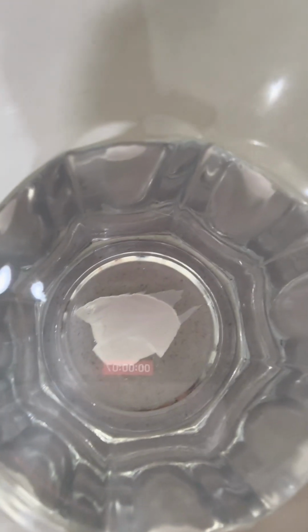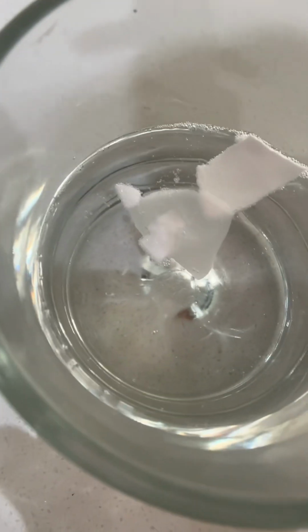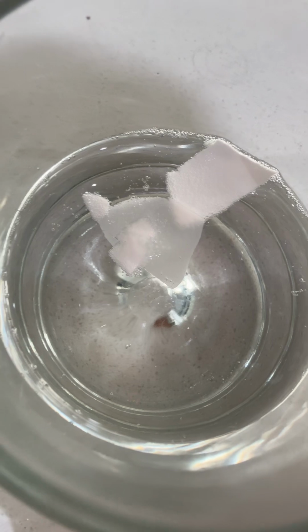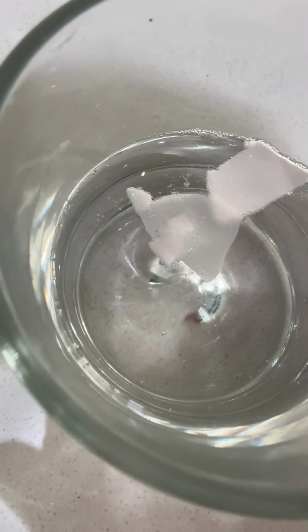Another half an hour has passed. Let me check what happened. In the normal water, the shell cracked just a little bit. In the vinegar, the two layers of the egg have separated. And in the sparkling water, you have just so little bubbles and the egg dissolved a little bit.